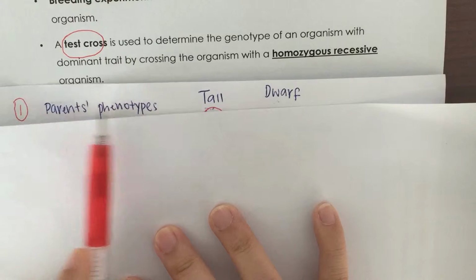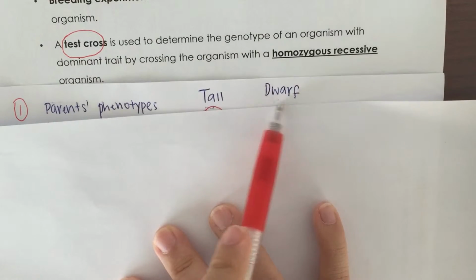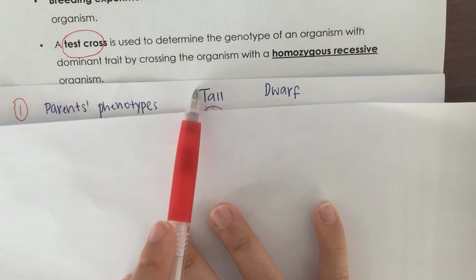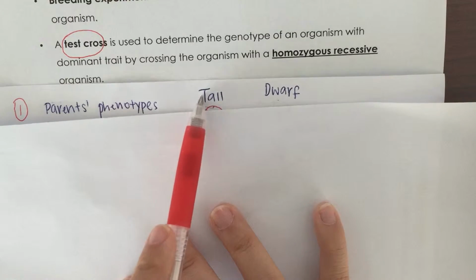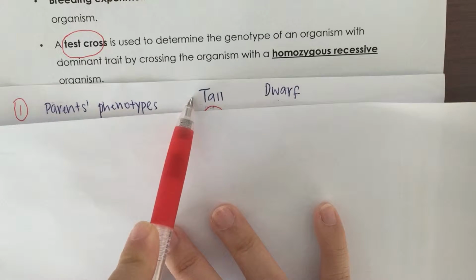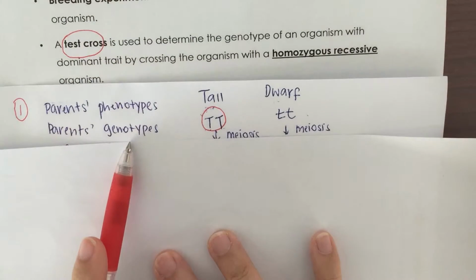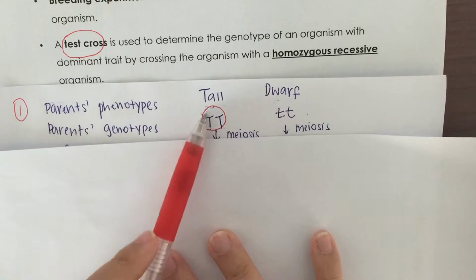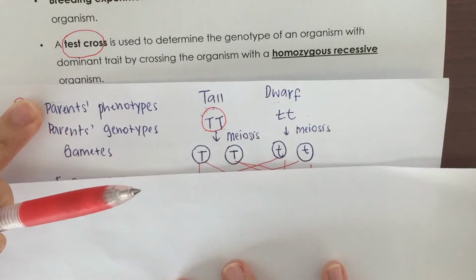The parent's phenotype, tall with dwarf. So this one is the homozygous recessive organism, and you are keen to find out what is the genotype for this tall organism. Okay, so you start with the genotype. For example, we assume that maybe this is the genotype, homozygous dominant. You cross it with homozygous recessive.